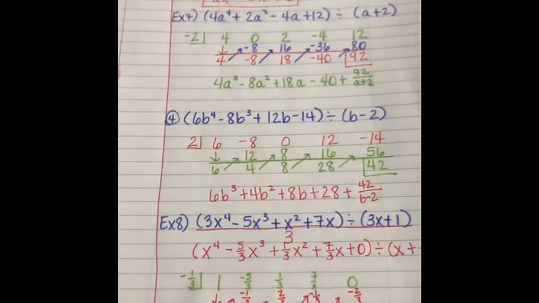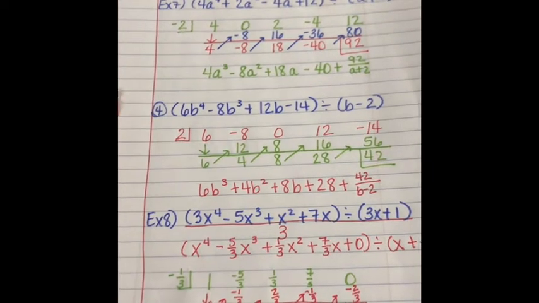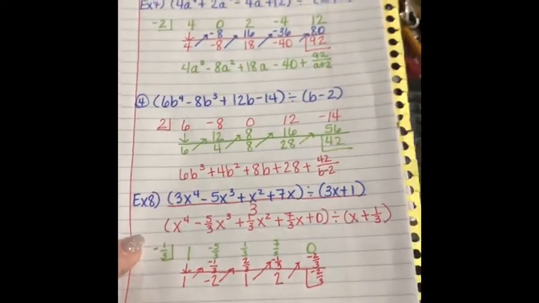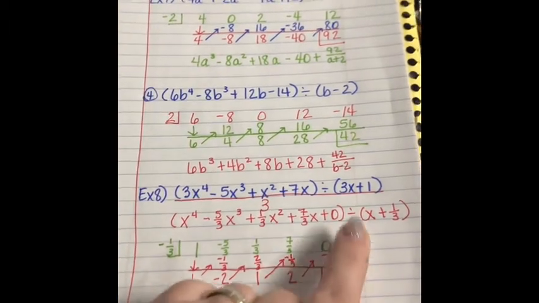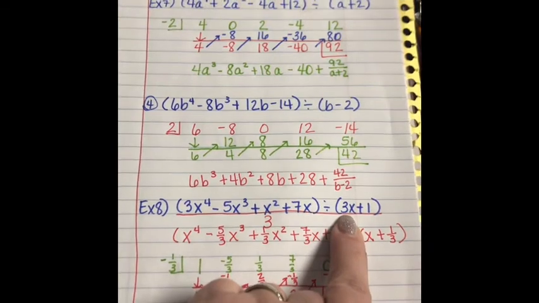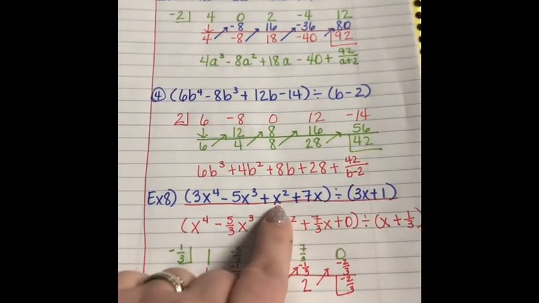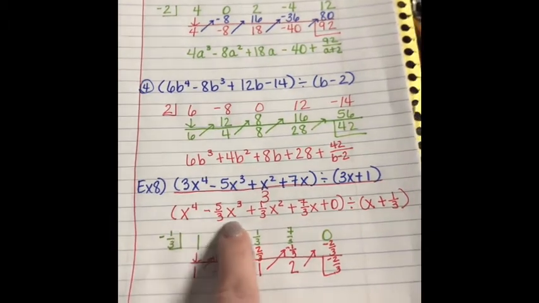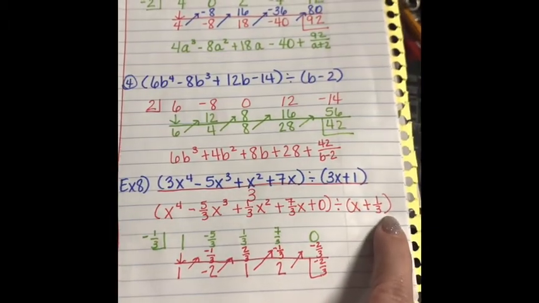These last two examples were the same way. I did let them practice one here. But then here I have an example where I'm dealing with a number in front of x. As you can see, we had to divide the whole problem by 3 to get rid of that. So now I'm dealing with all these crazy fractions.